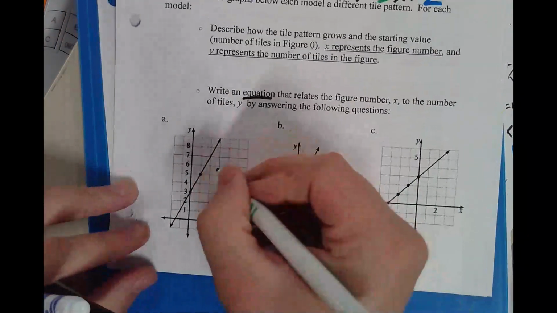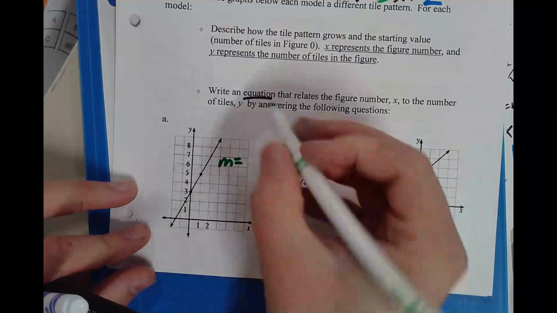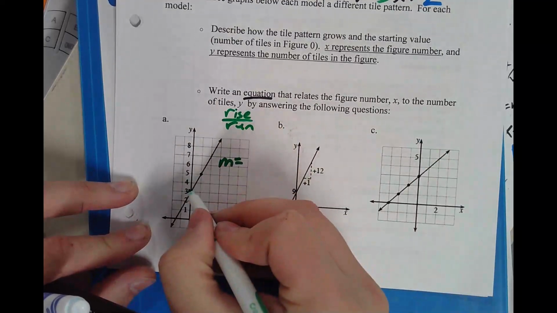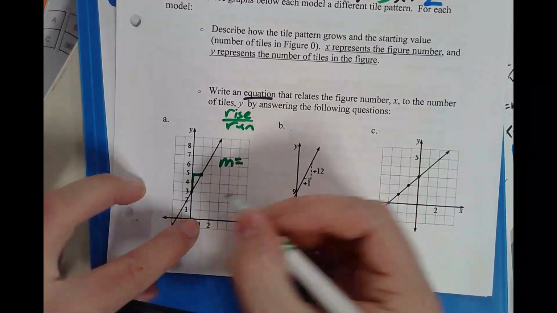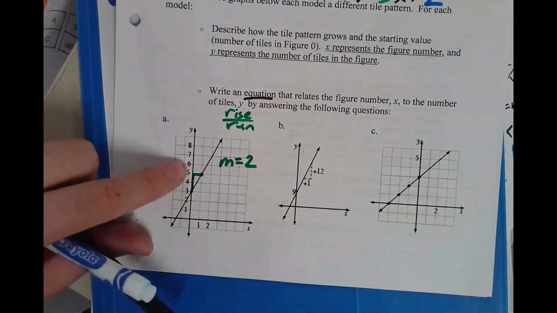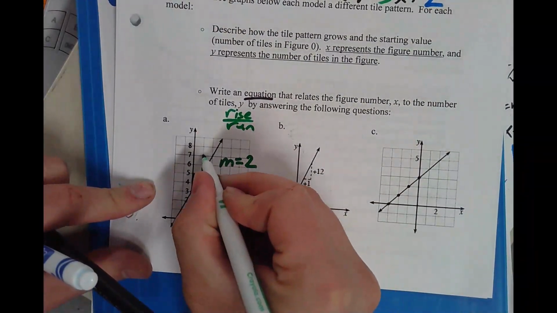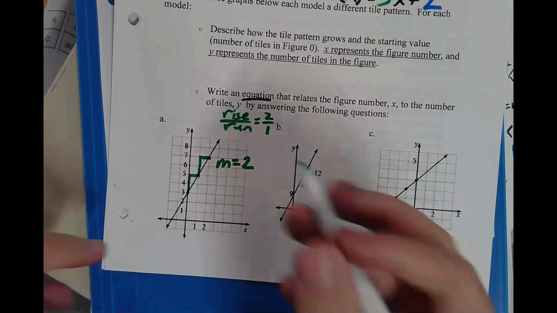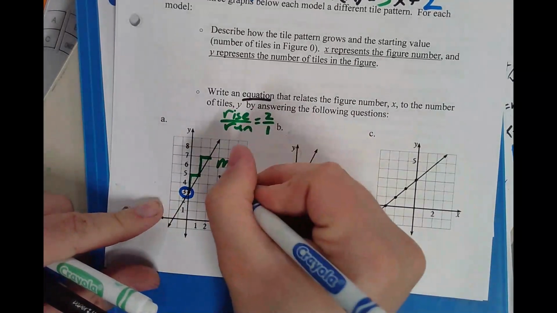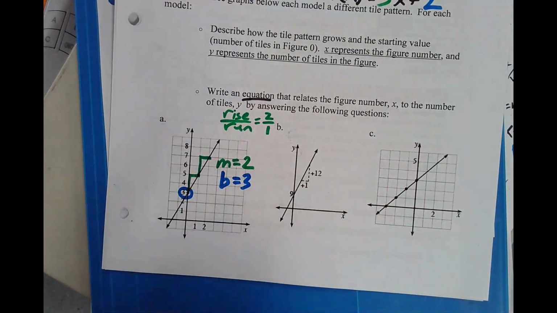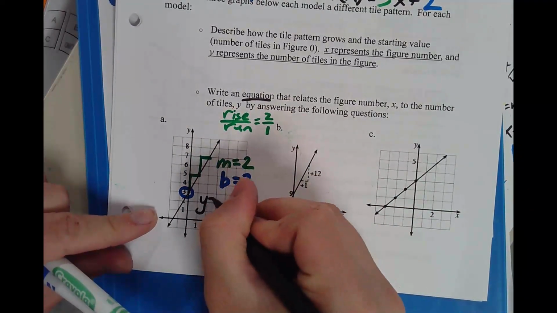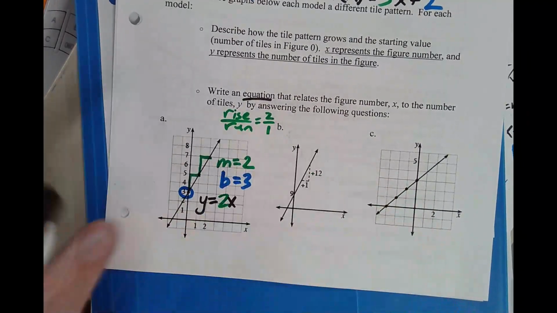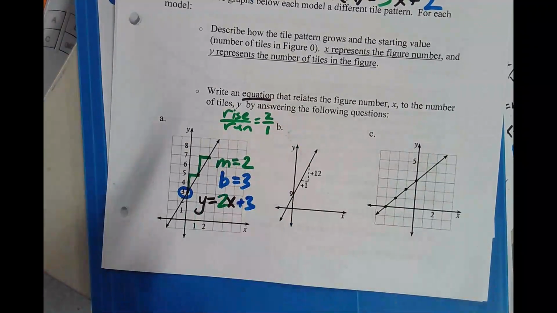What's our growth? Our slope. Growth is rise over run. So it looks like it's going up by 2 each time. 2 tiles every time. If you see, it goes up by 2 over 1. So the rise is 2, the run is 1. What is our y-intercept? The y-intercept is 3. So we can go ahead and say the equation for this one is y equals 2x plus 3.